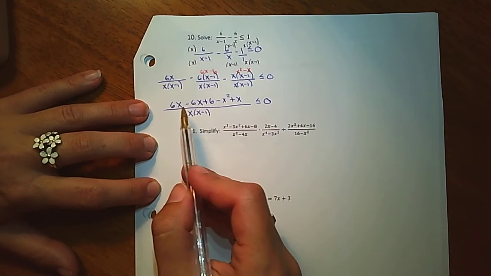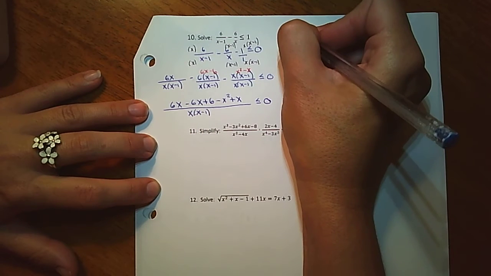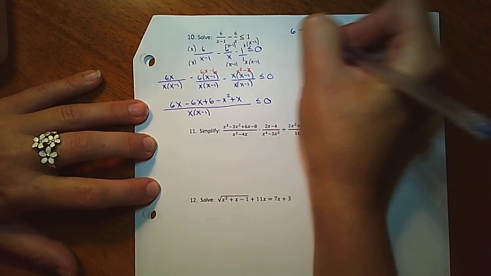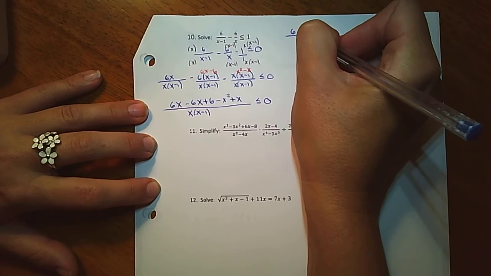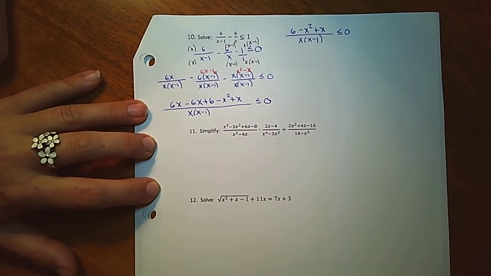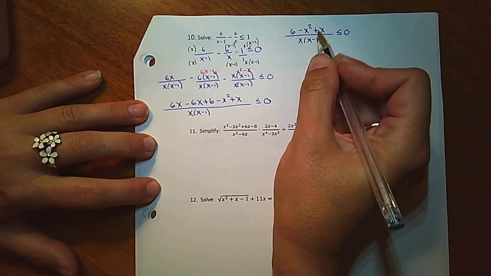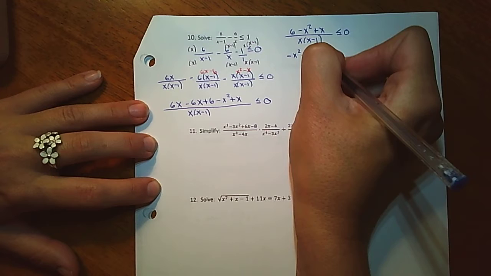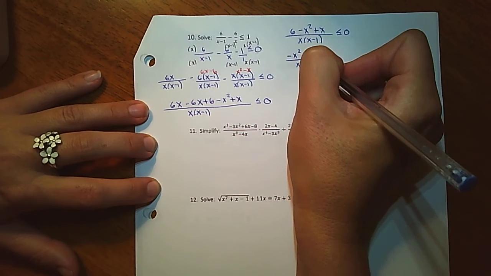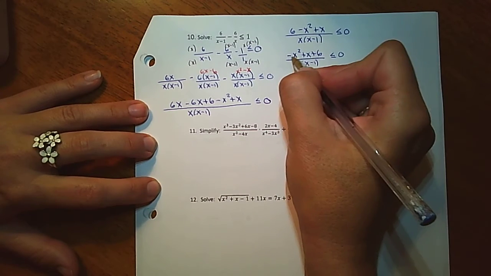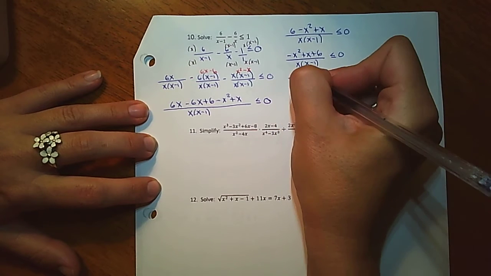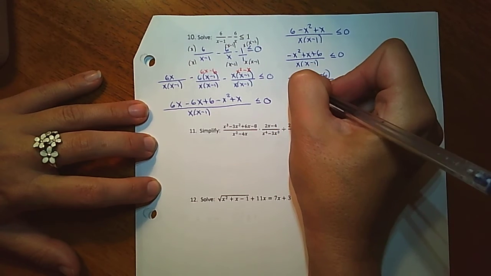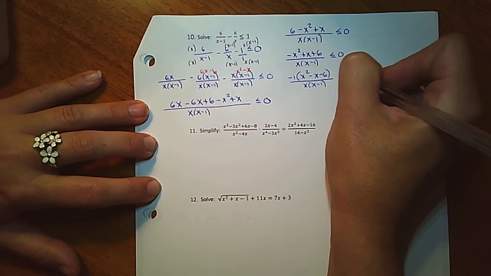Now I'm going to clean this up. 6x's will go. So I get 6 minus x squared plus x less than or equal to 0. Then I'm going to write this in the correct order: negative x squared plus x plus 6. Now I do not like this negative out in front, so what I'm going to do is factor out a negative 1. And then factor.